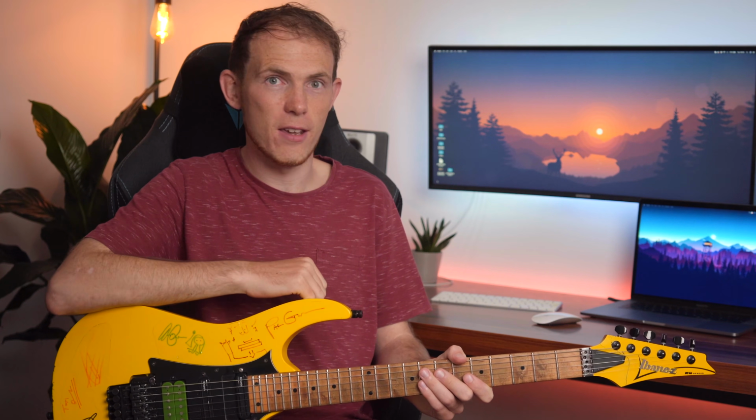Now believe it or not, we've done all of the hard work already. We've determined the key and we've found out all of the available chords within this key. Now with that knowledge at hand, we now just have to make the right decisions and choose the right chords behind this melody that I previously played.